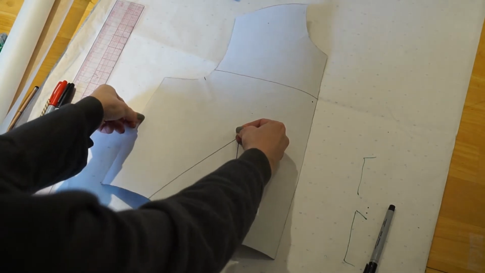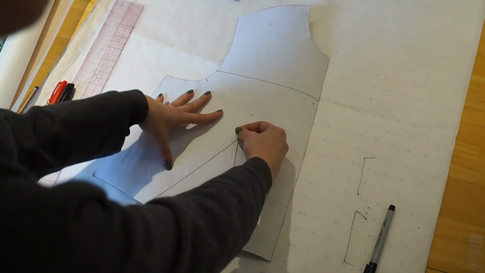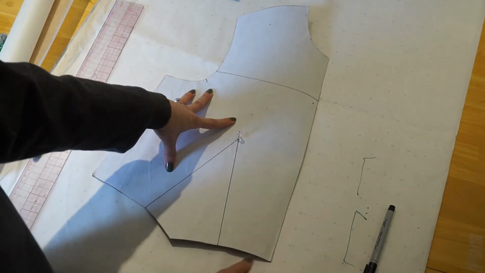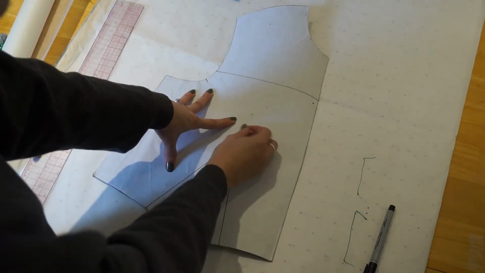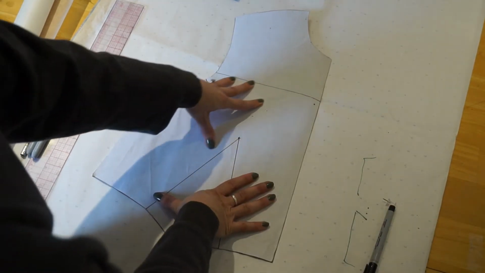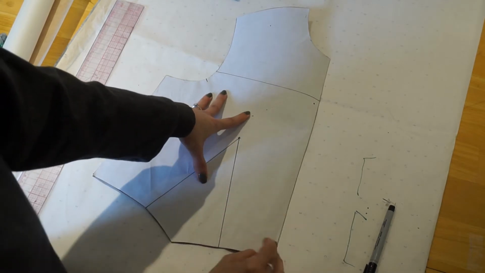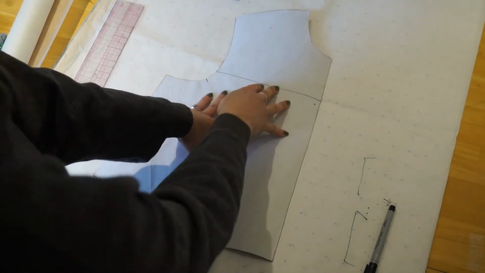It's not going to move your pattern around too much, because it needs to be quite secure when you're moving the pattern. So if you can, use a push pin or some kind of pin to hold that in place. See what you can make do with.